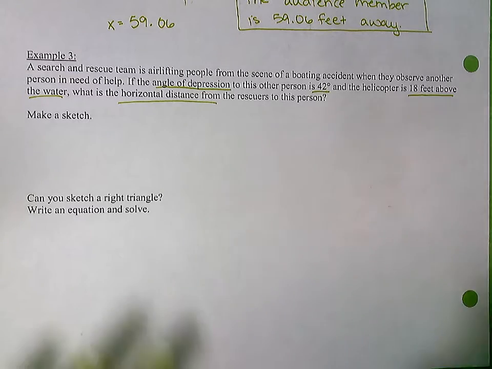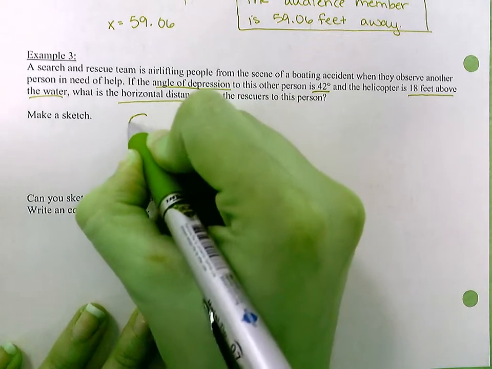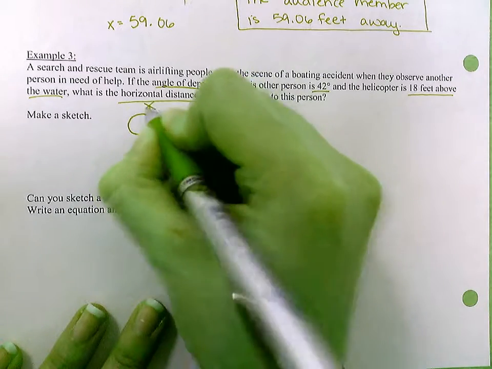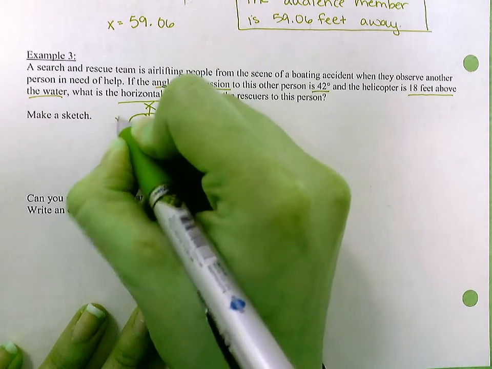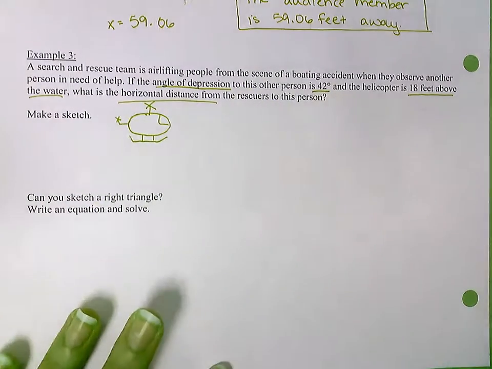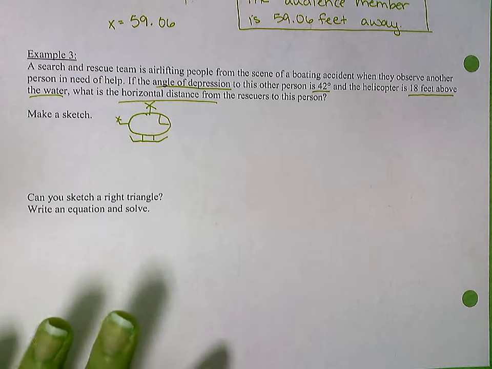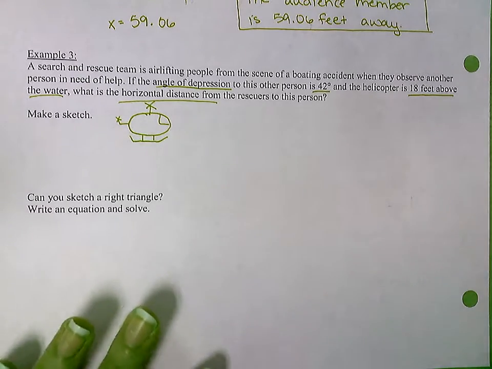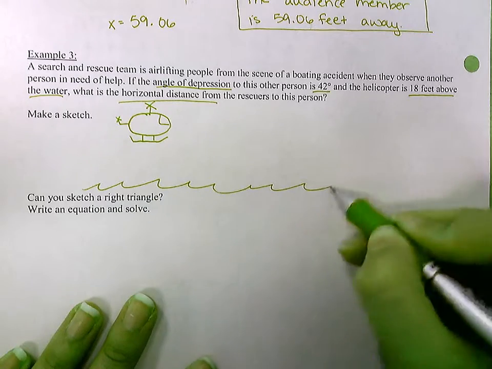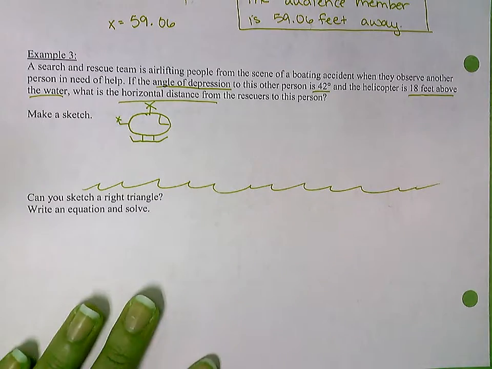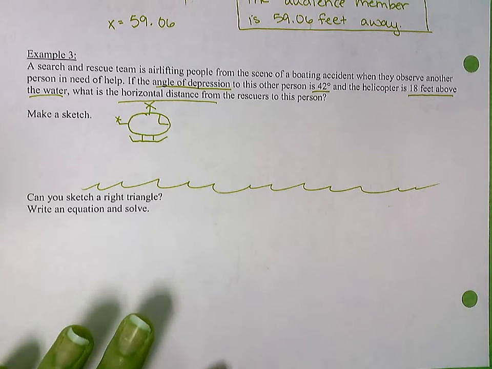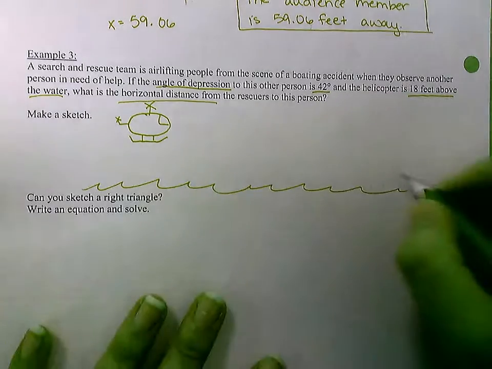So we have a helicopter. We know they're taking them out of the water, so I'm going to draw some water in below here. And there is a person still in the water.